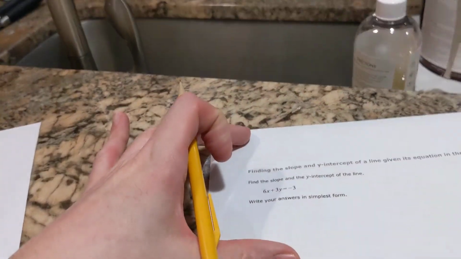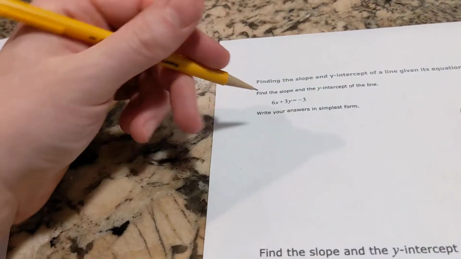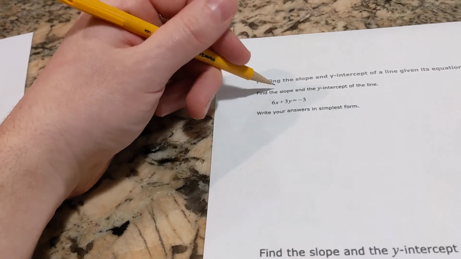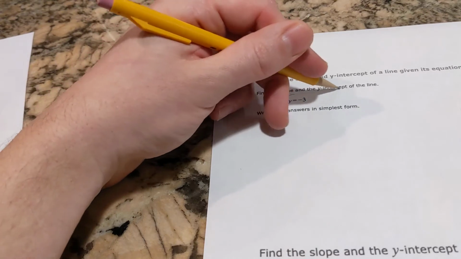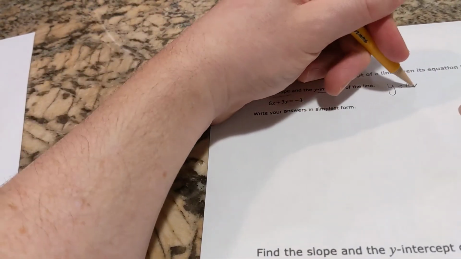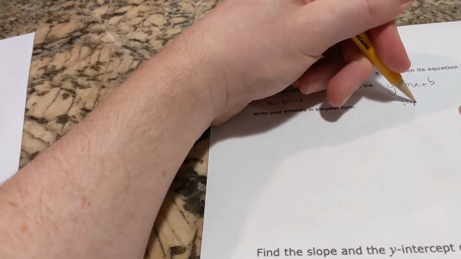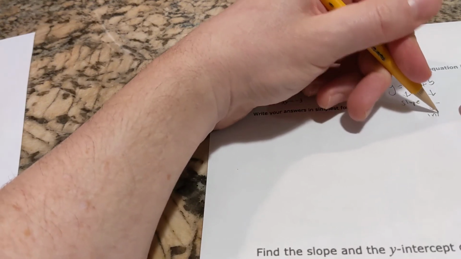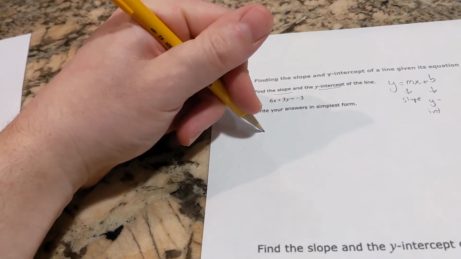And the last thing we are doing is we're converting from ax plus by equals c form to y slope-intercept form so that we can identify the slope and the y-intercept. Remember, y equals mx plus b. M is the slope, and b is the y-intercept. Okay? So, review of how to do that.